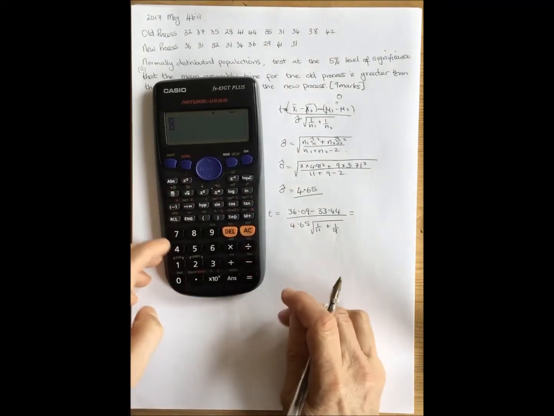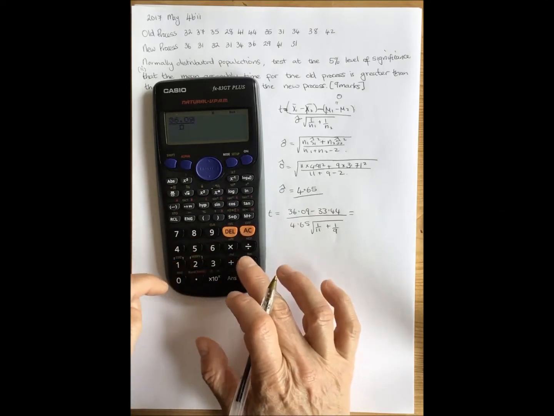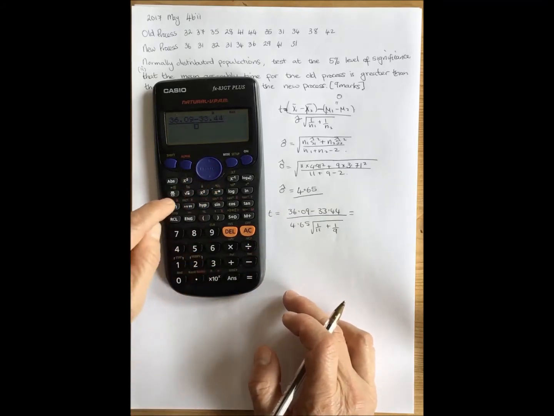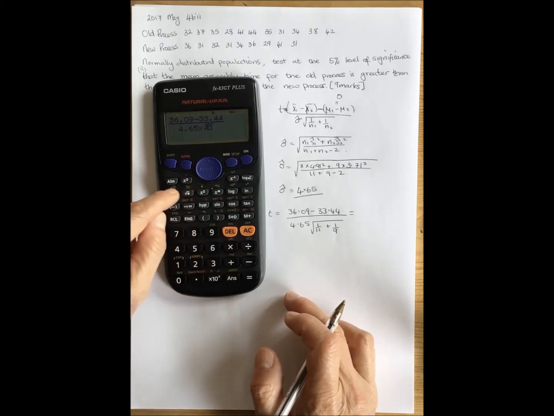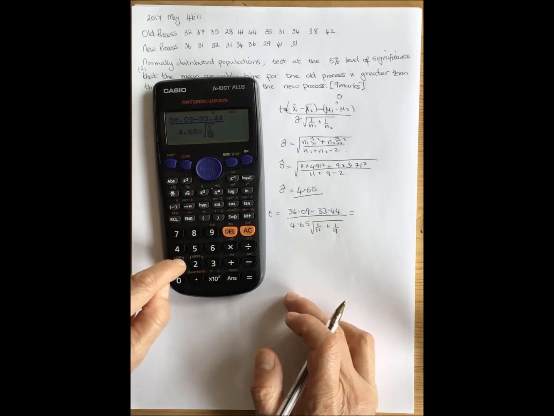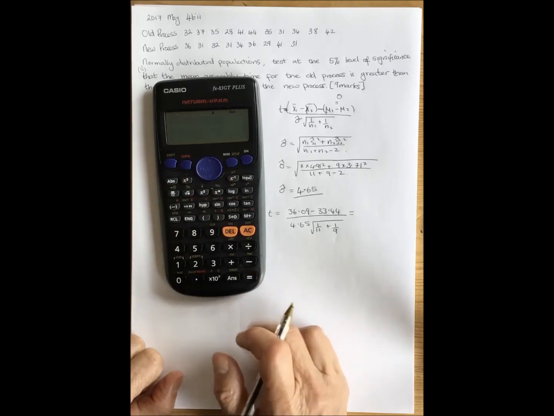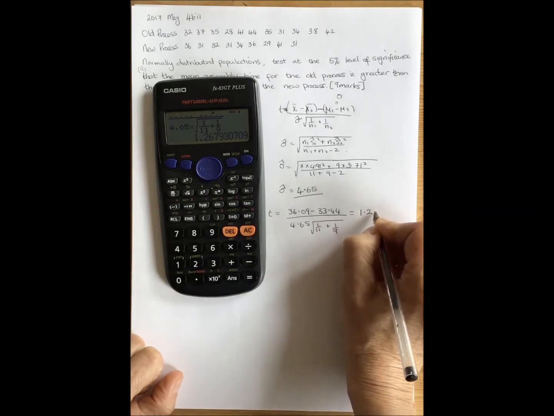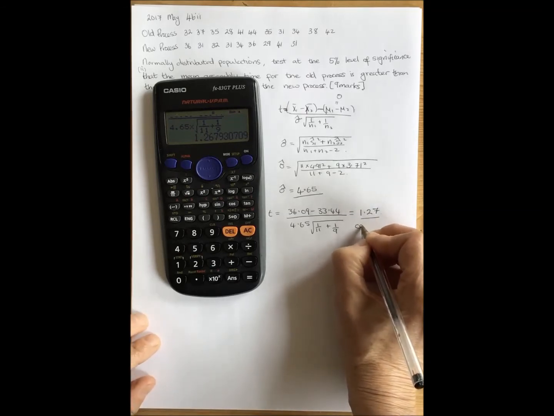Fraction: 36.09 minus 33.44, all over 4.65 multiplied by the square root of the fraction 1 over 11 plus 1 over 9. Okay, and we get 1.268, 1.27 for t. And this is our calculated value from our data.